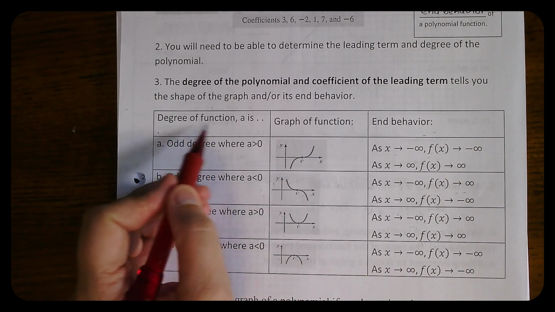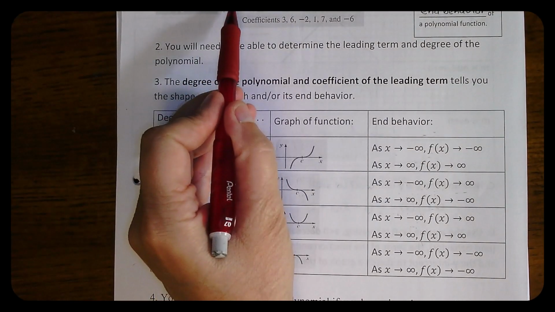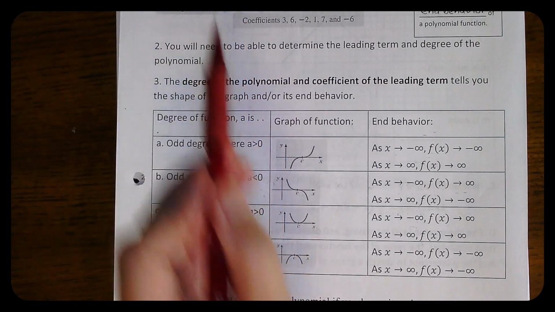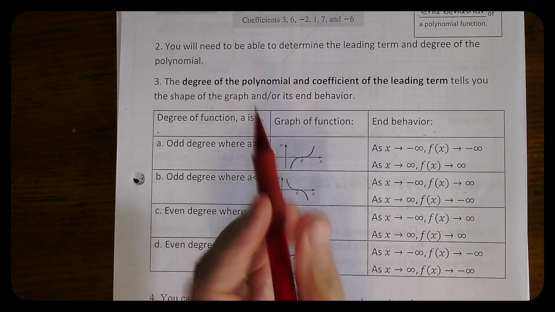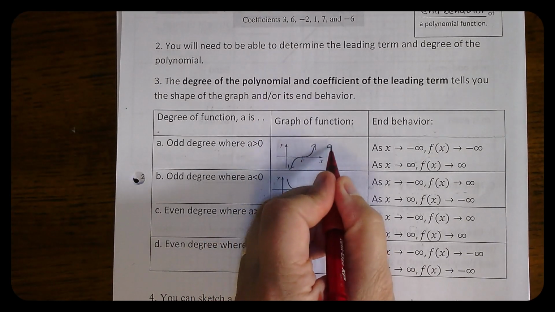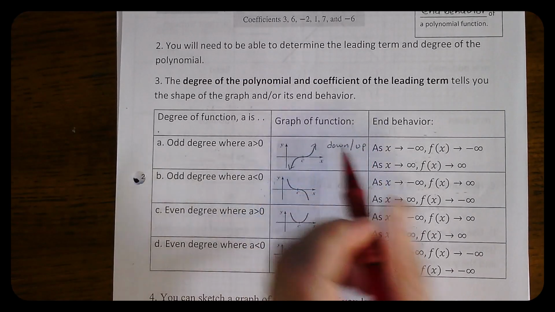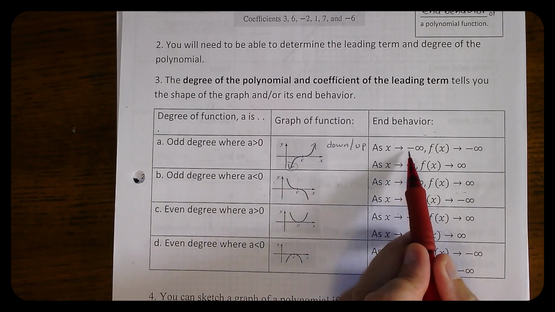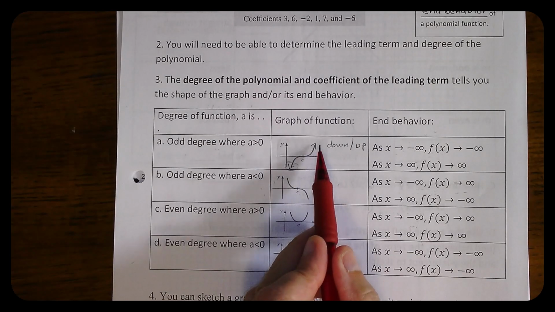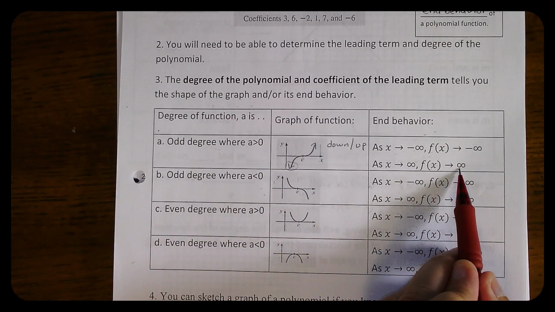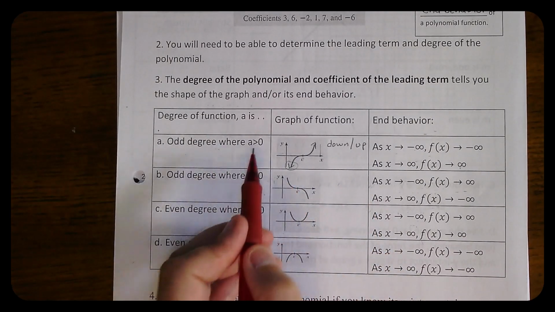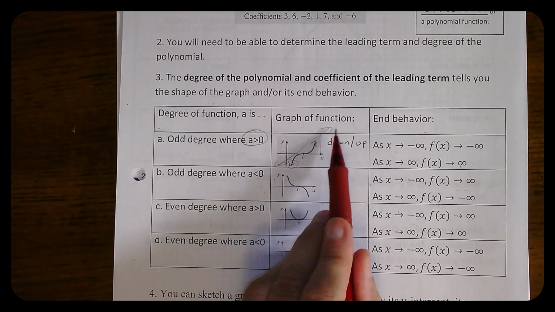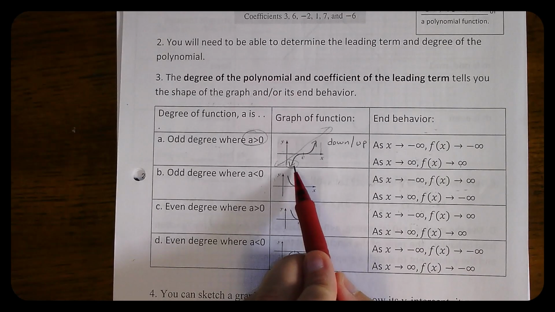So if the degree of the function is odd, where this leading coefficient is positive and this exponent here is odd, then every polynomial is going to have this down-up end behavior. And if you want to write it this way, f of x is going to head to -infinity as x goes to -infinity. And as x goes to positive infinity, f of x is going to go to infinity. So we call this down up, and a is positive, right? So it's kind of like that increasing line.